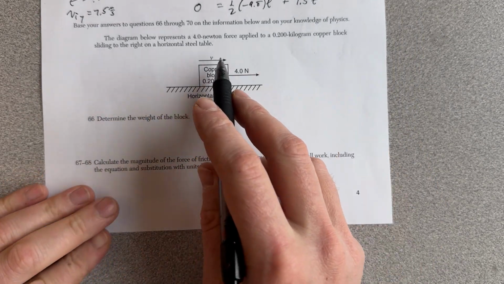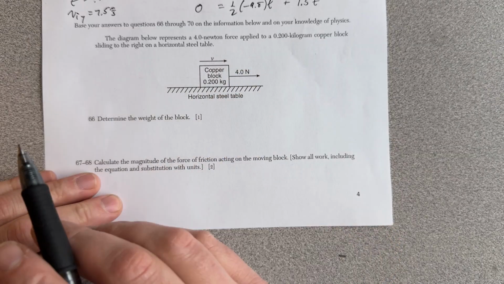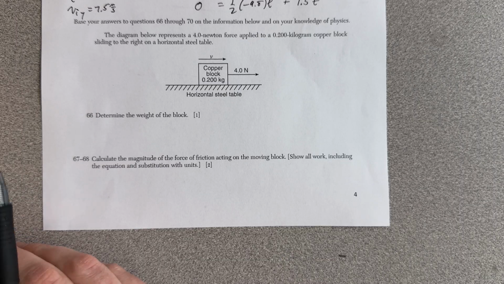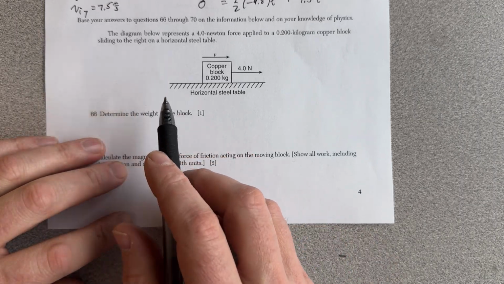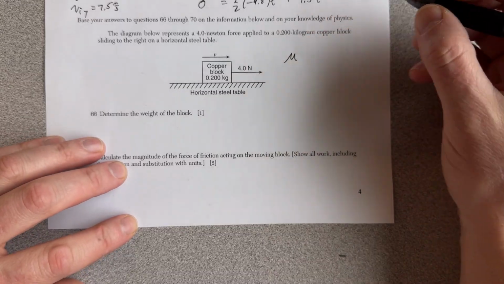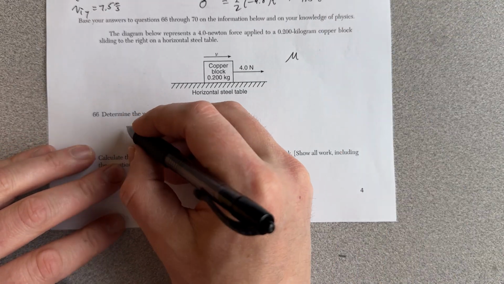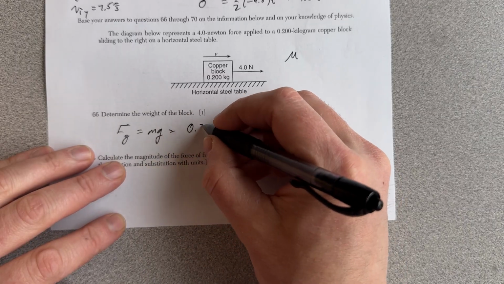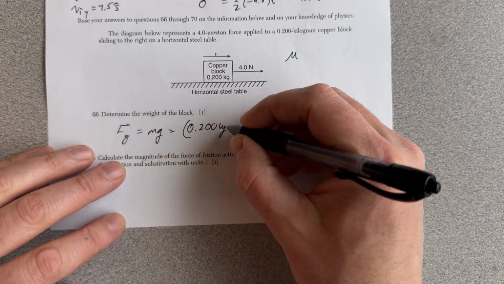Diagram below represents a 4 Newton force applied to a 0.2 kilogram copper block sliding right. Oh, I do need my reference table. Darn it. Hey, Bannon, can you look up the physics reference table for me? I need the coefficient of friction between copper and steel. All right, determine the weight of the block. Well, Fg equals mg. All right, 0.200 kilograms.